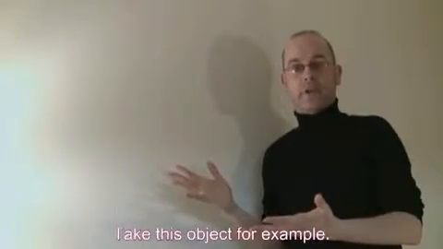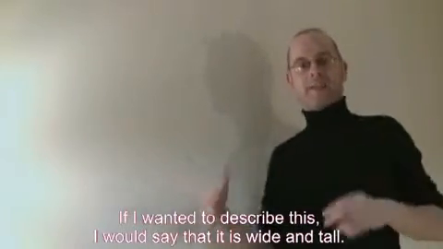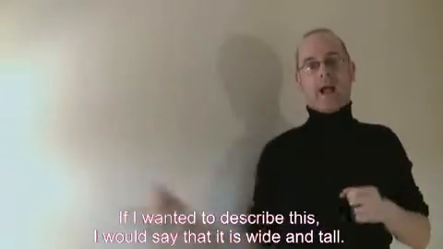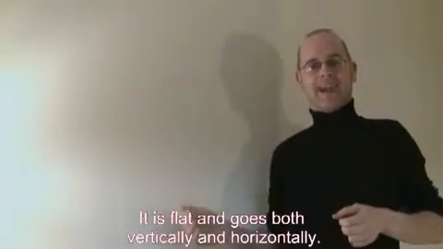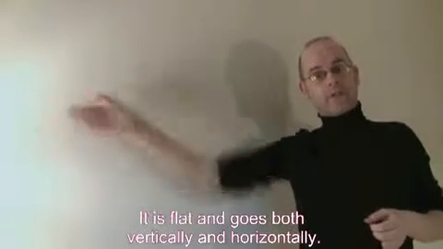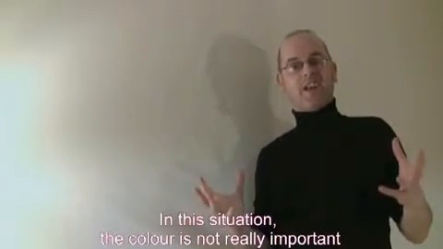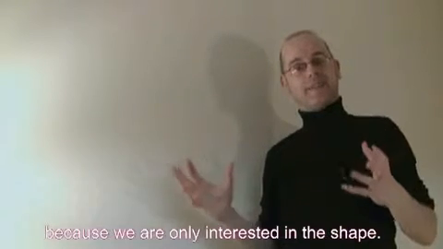Take this object for example. If I wanted to describe this, I would say that it is wide and tall. It is flat and goes both vertically and horizontally. It is hard and solid. In this situation, the colour is not really important because we are only interested in the shape.